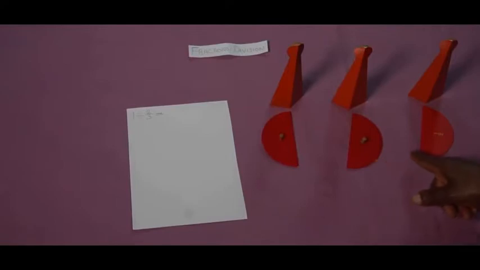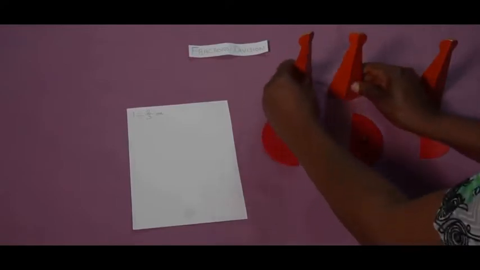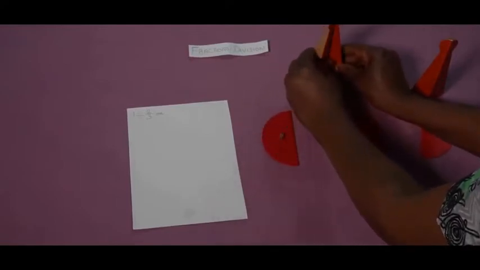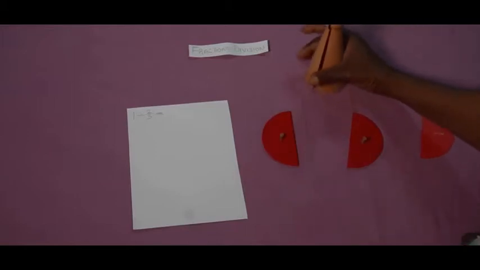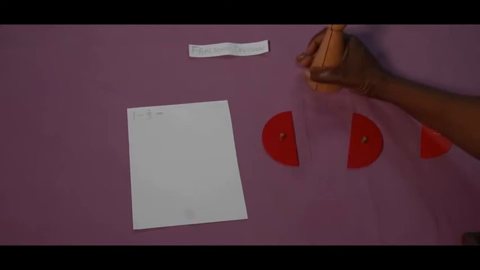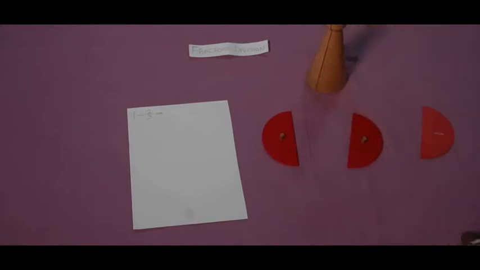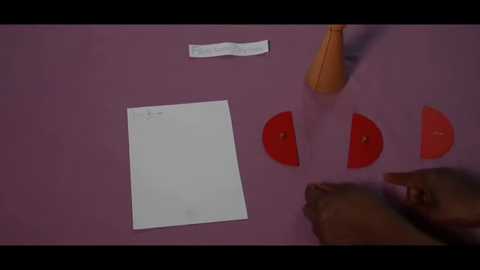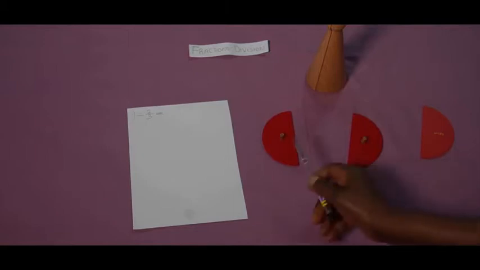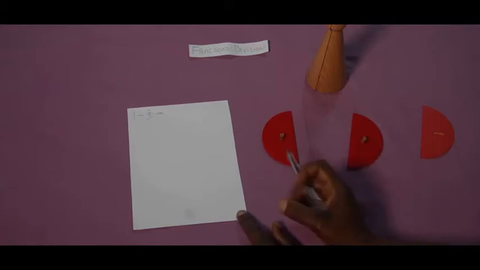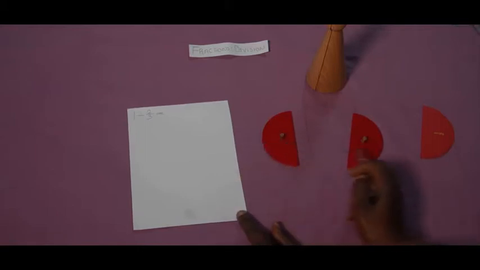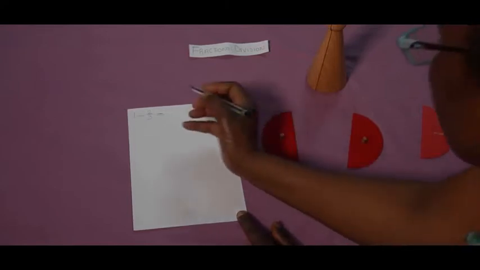Now I have my answer. Because remember, the answer in division is always what 1 skittle gets, what 1 unit gets. So in the same way, let us see what we have here. But before then, what do we have here? We have 3 halves. 1/2, 2 halves, 3 halves. So we have 3 halves.